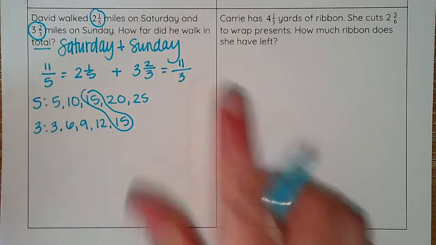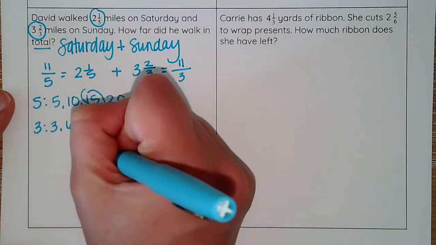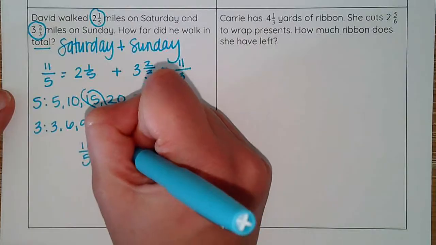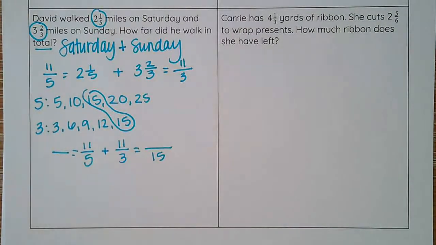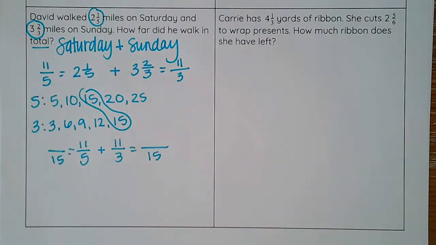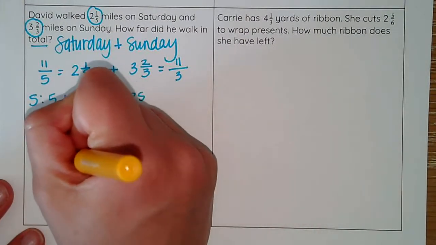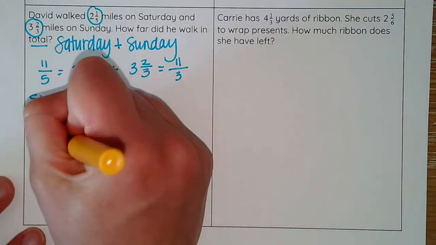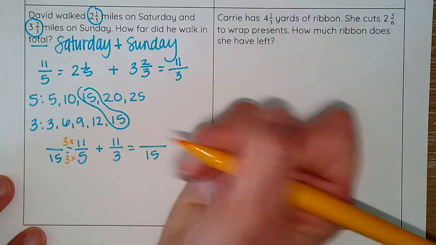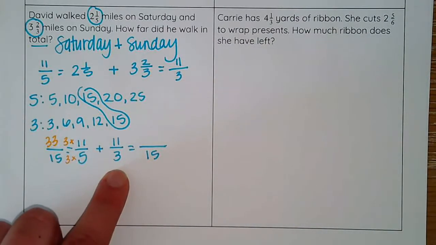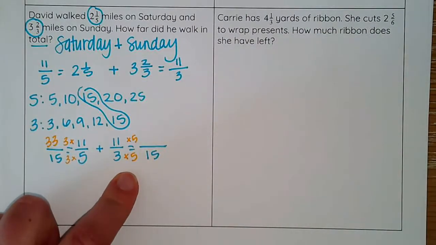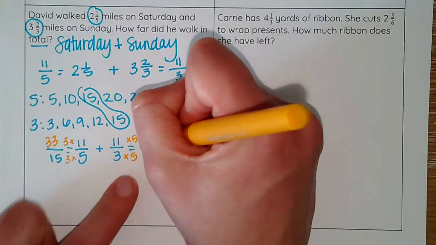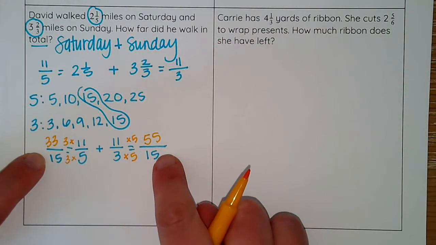So I take my two new improper fractions, and I rewrite them. This time, though, I need to convert them and find their equivalents. So they have a denominator of 15. Well, to get from 5 to 15, I multiply by 3. Because I multiply my denominator by 3, I'm going to multiply my numerator by 3. 3 times 11 is 33. Over here, I need to multiply this 3 by 5 to get 15, and then therefore this 11 by 5 to get 55.